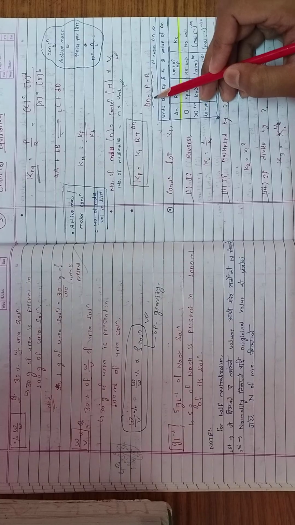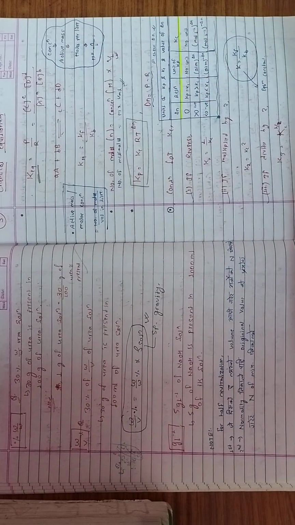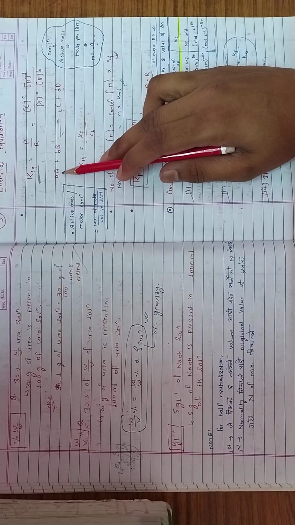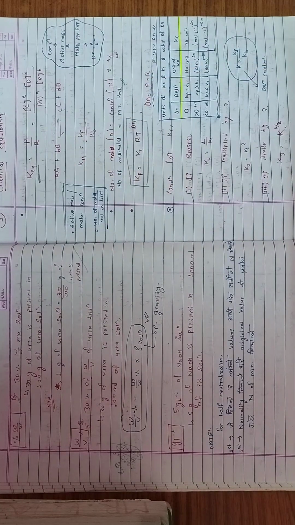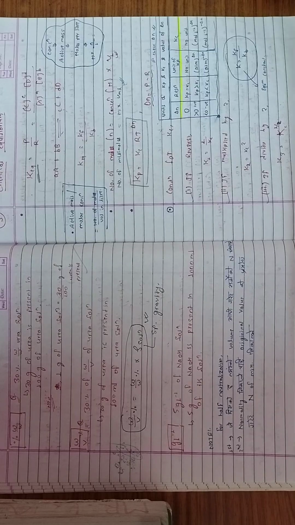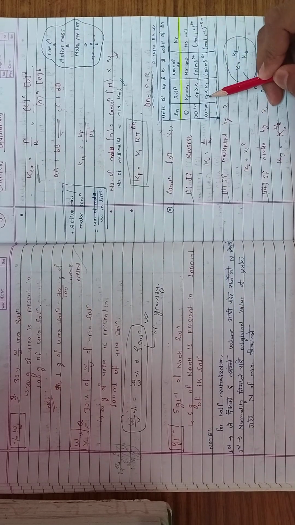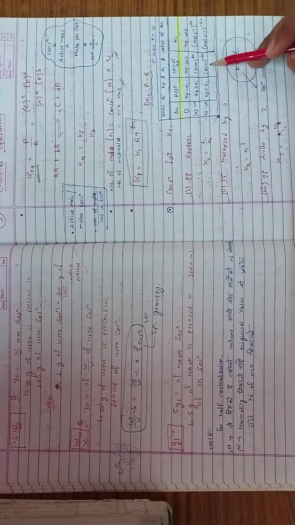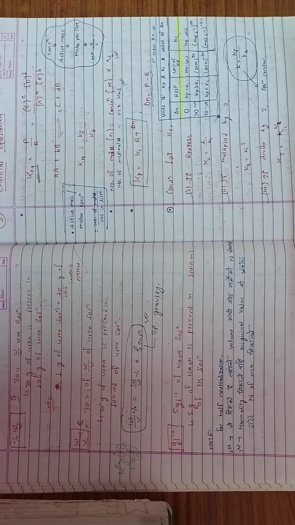If the del n value is negative, it means the number of moles of reactant is more than the number of moles of product. If del n is negative, then Kp is less than Kc. The unit of Kp is atmospheric pressure to the power del n, and Kc is mole per liter to the power del n.